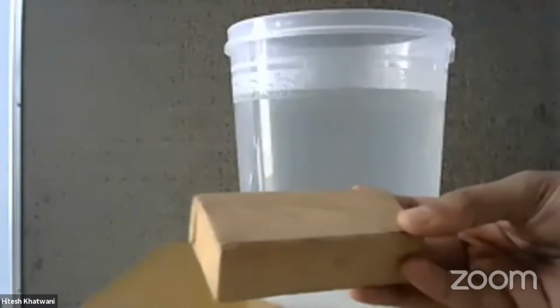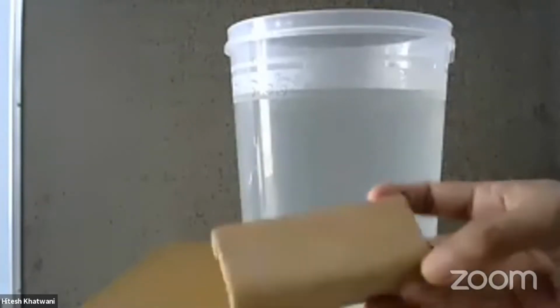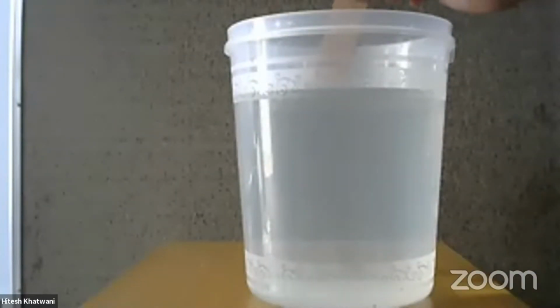Okay, so friends, we are starting. Hitesh is starting with, Hitesh, show the thing. He's starting with a block of wood. Float or sink, what do you think? When we put it in water, what will happen? Okay, people are saying float. So everyone is saying float. You are right, absolutely, it floats.